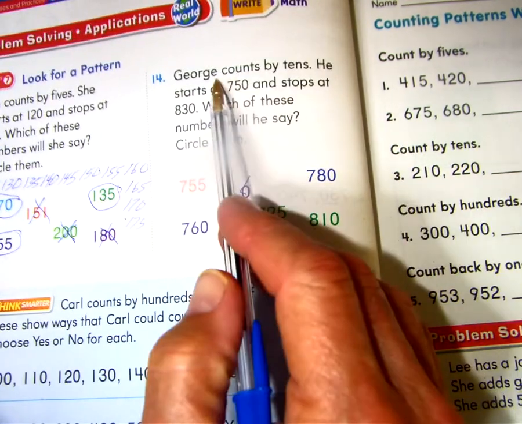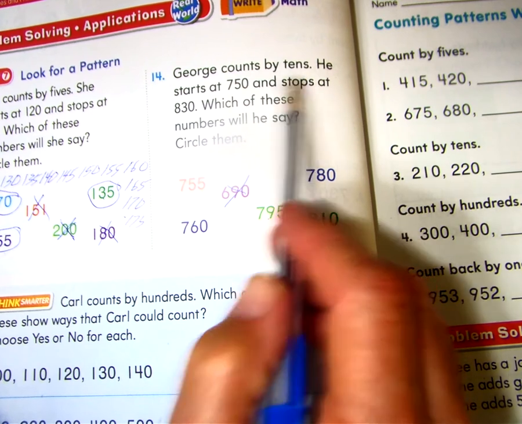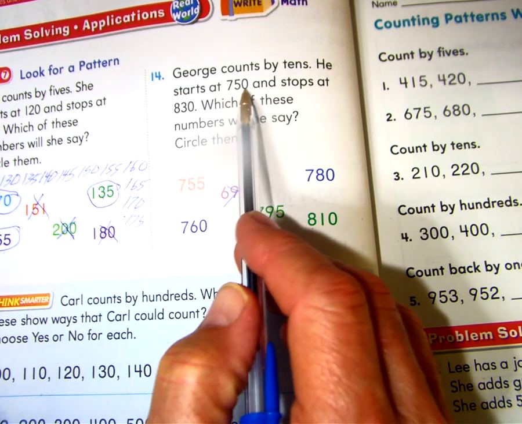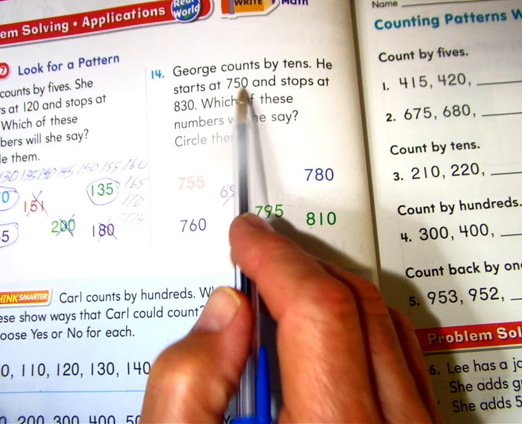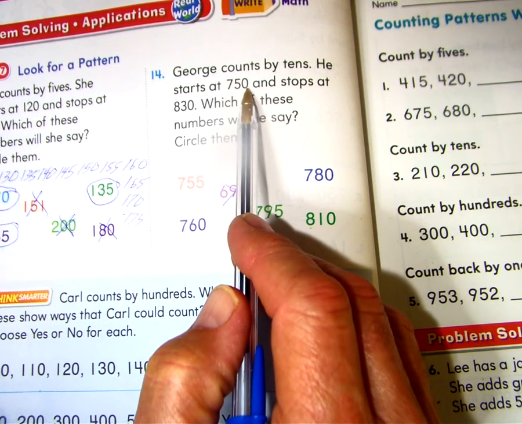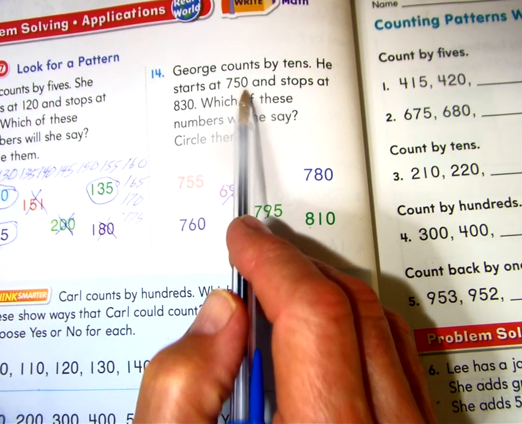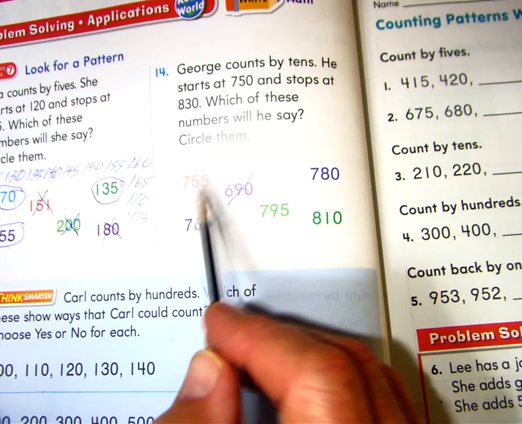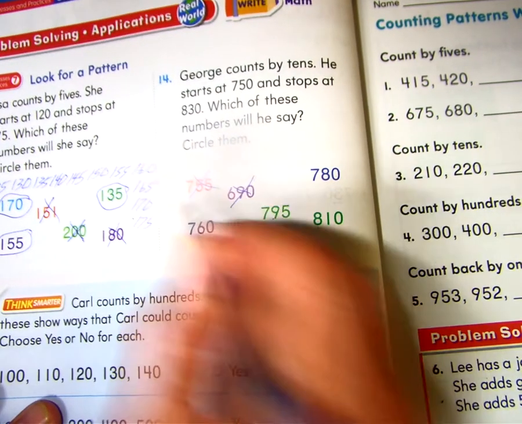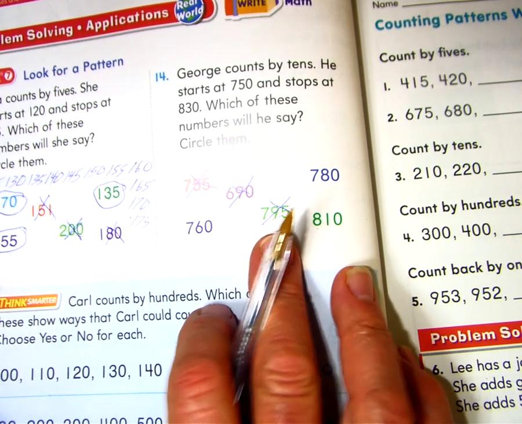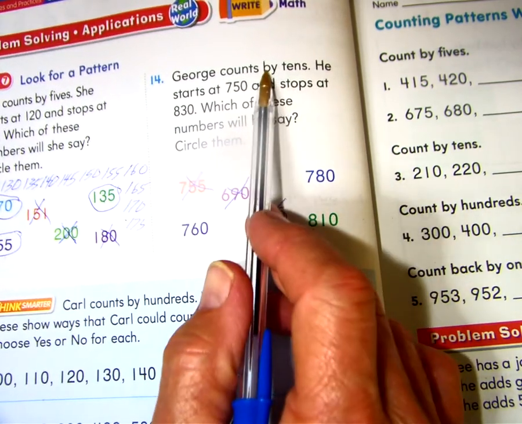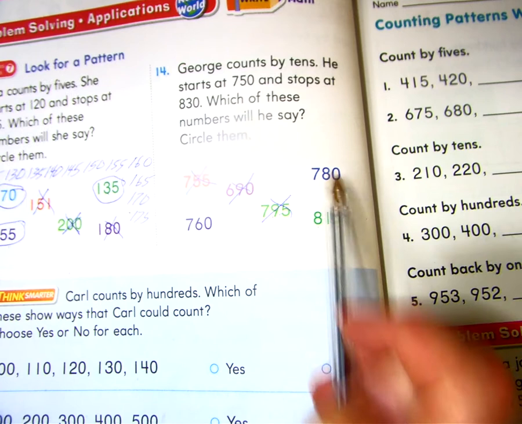But listen, he's counting by tens and starts at 750. If he's counting by tens, only the tens is changing. The zero is going to stay. All the numbers must have a zero. Nope. That is a 5. Nope. We use fives and zeros if we're counting by fives, but here we're counting by tens. They all have to have zero. So that's what we got left.